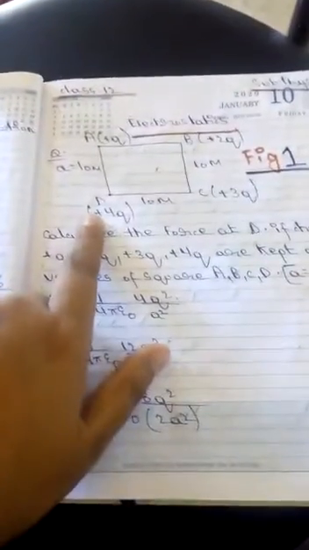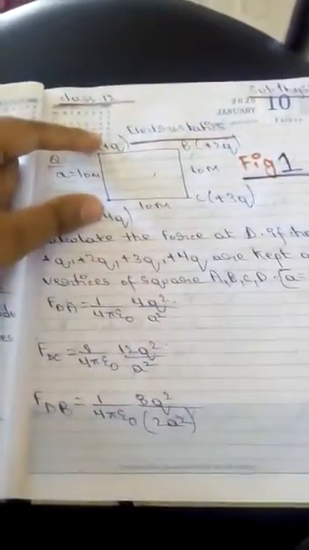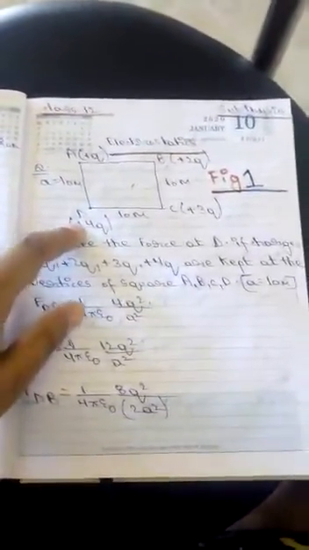This is a square with four vertices A, B, C and D. The charge kept at vertex A is +Q, at B it is +2Q, at C it is +3Q, and at D it is +4Q. The side of the square is 10 meters. We have to calculate the net resultant force at D.